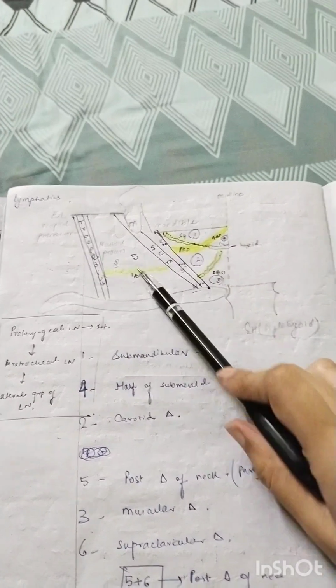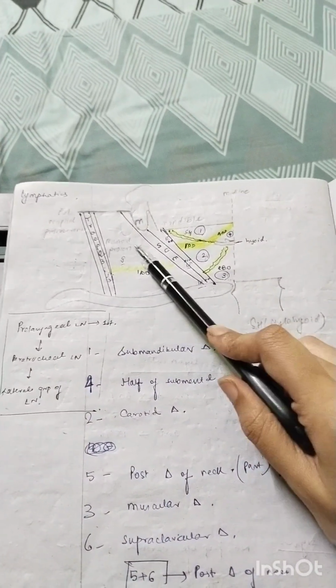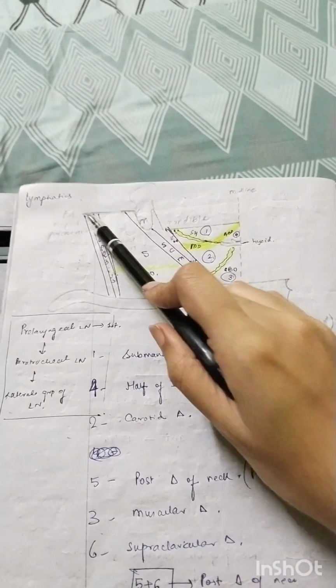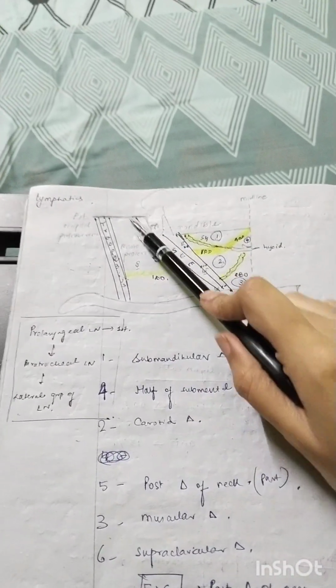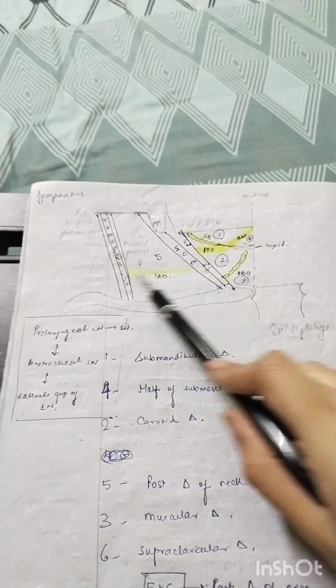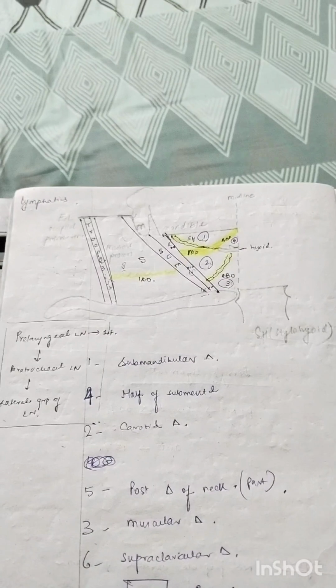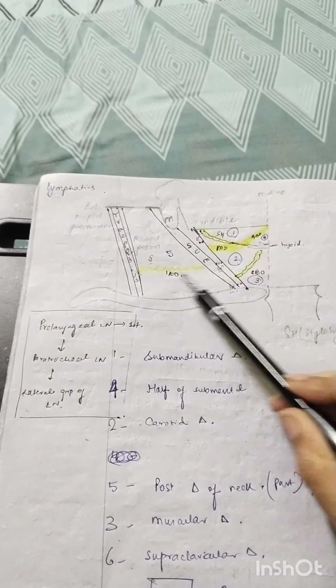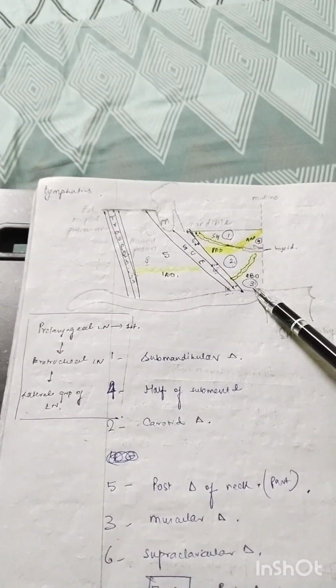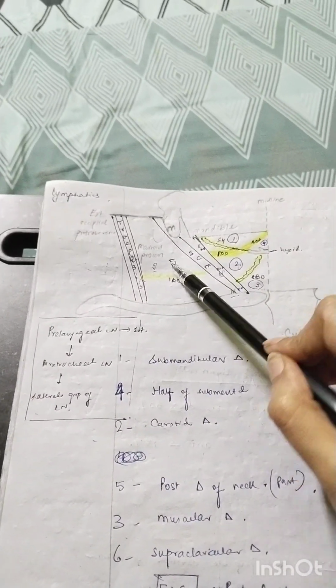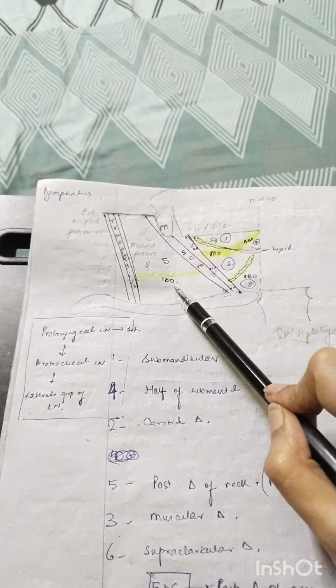And lastly, the 5th triangle is this one, which is the posterior triangle of the neck, which is bounded by the trapezius muscle, sternocleidomastoid muscle, and the inferior belly of the omohyoid. And the 6th triangle is taken to be the supraclavicular in this way, okay. So 6 triangles: submandibular, carotid, muscular, submental, posterior triangle of the neck, and the supraclavicular triangle.